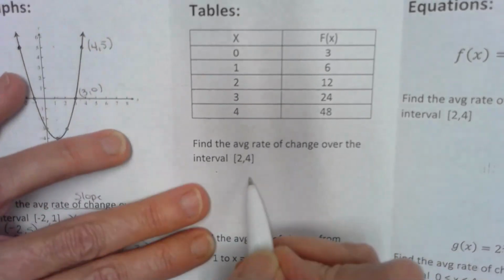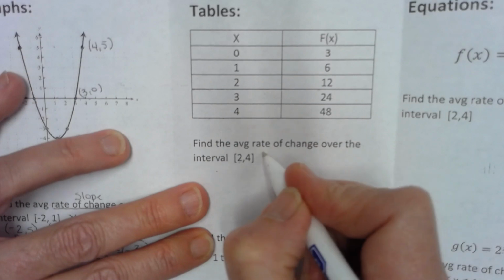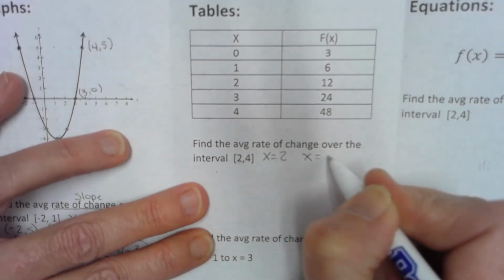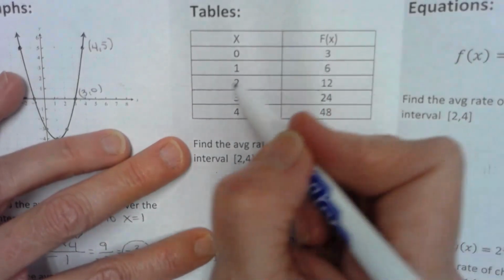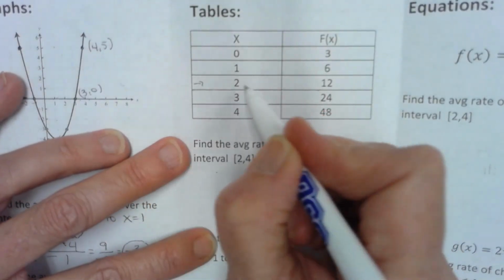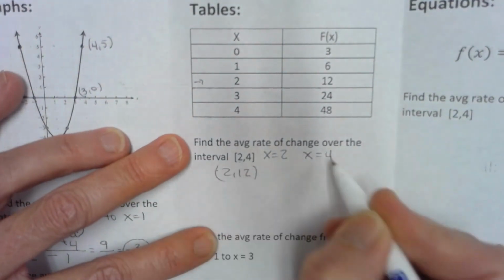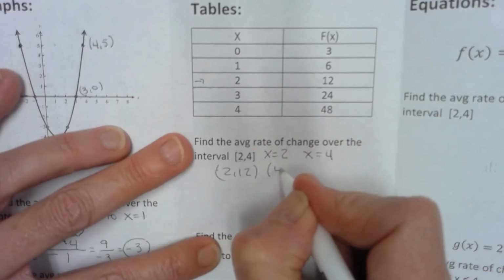Okay, so now how do we do this with the table? Well, notice they're saying where x is 2, these are x values, y'all, where x is 2, and where x is 4. So see, what you're going to do is you're going to find those ordered pairs in the table. So right here, we got the ordered pair 2, 12. And where x is 4 is the ordered pair 4, 48.